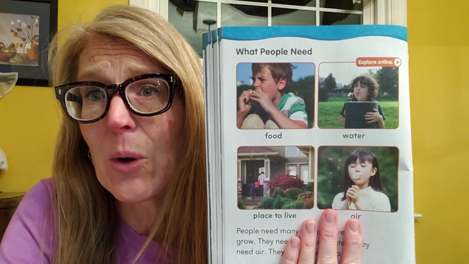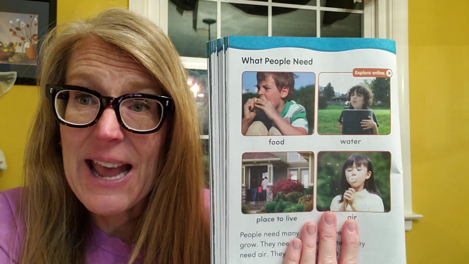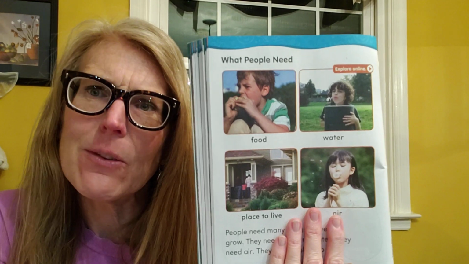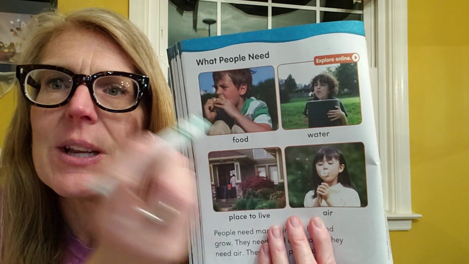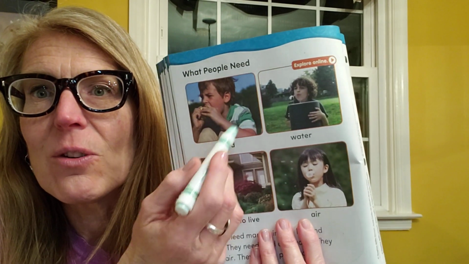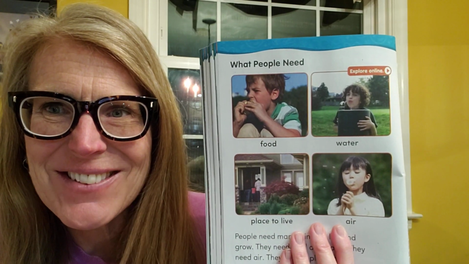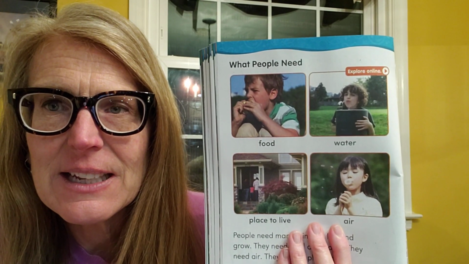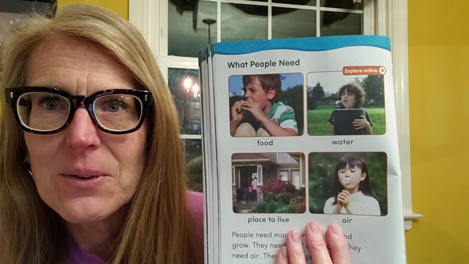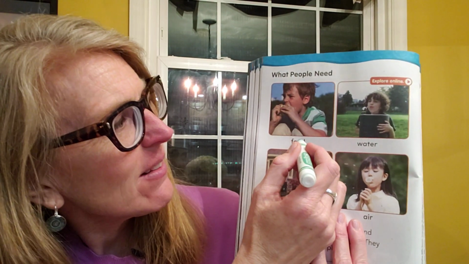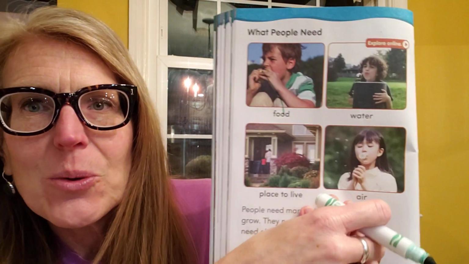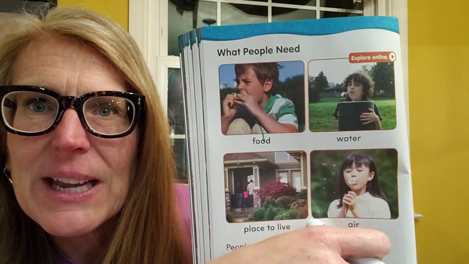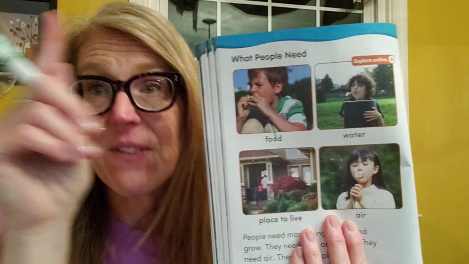So just like we looked for those things that animals need, we're going to look in the picture and see if we can find them in the picture for our people, okay? So let's take a look at this first picture. This where it says food, okay? Look at the picture of the boy. Can you find the food that he's getting so that he can live and grow? Very good. So let's take our pencil and let's draw a line from the word food up to where he's eating his food, right? Okay. All right, so we found food.